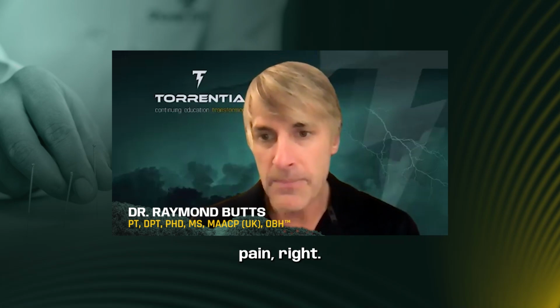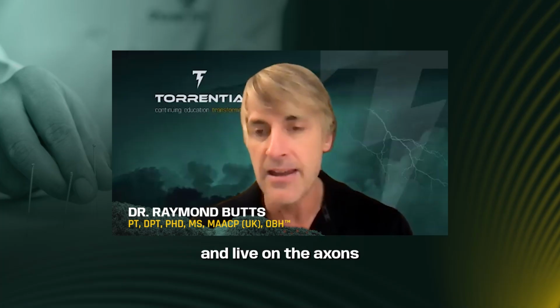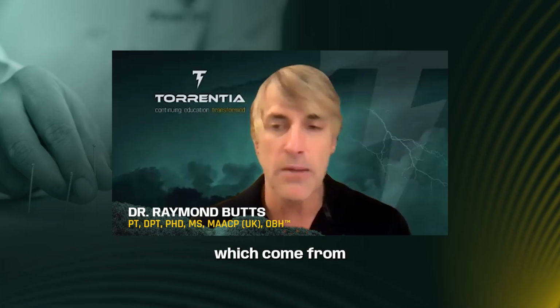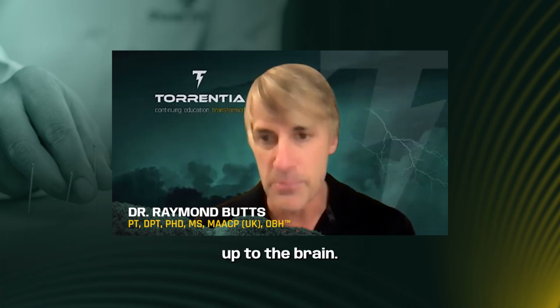They essentially inhibit the dorsal horn neurons from receiving pain, and they inhibit the dorsal root ganglion neurons from delivering pain, right? Even if they don't work via interneurons, we also know that there are serotonin receptors and norepinephrine receptors, which live on the dendrites of the dorsal horn neurons themselves and live on the axons, which come from the dorsal root ganglia. In which case, serotonin and norepinephrine can also directly inhibit the receiving of pain information into the central nervous system and the delivery of that pain information up to the brain.